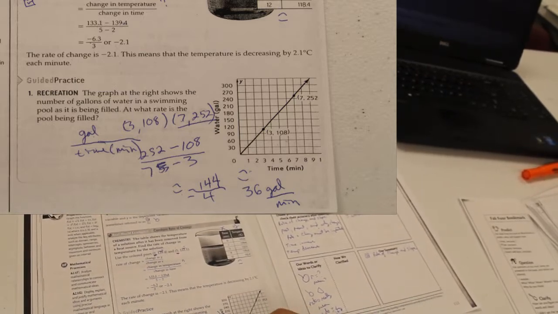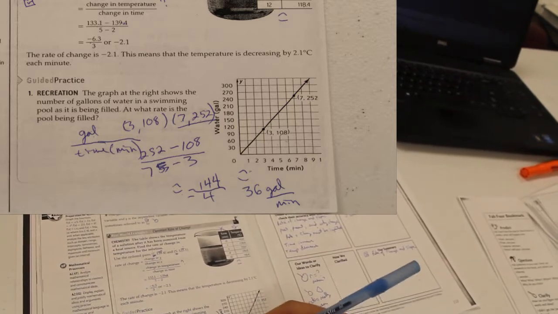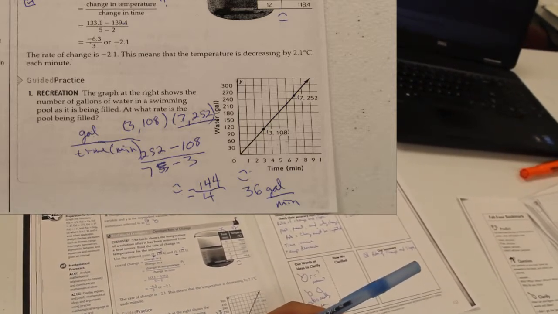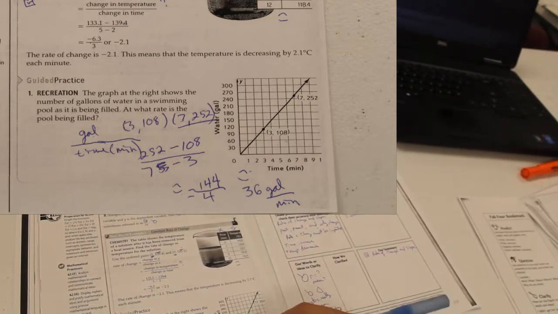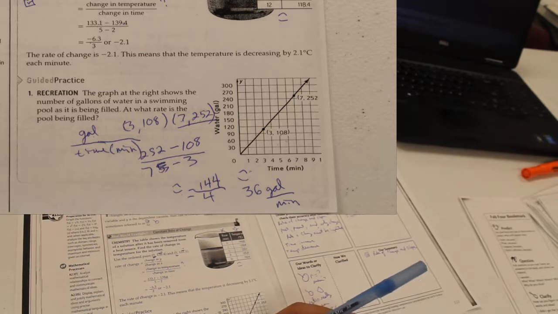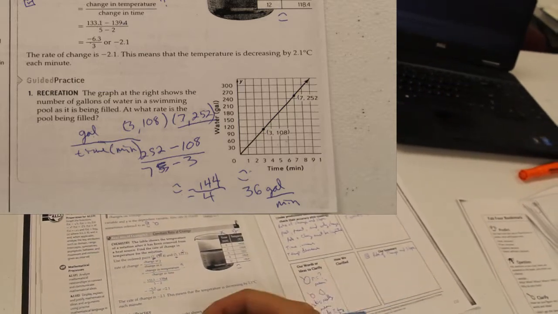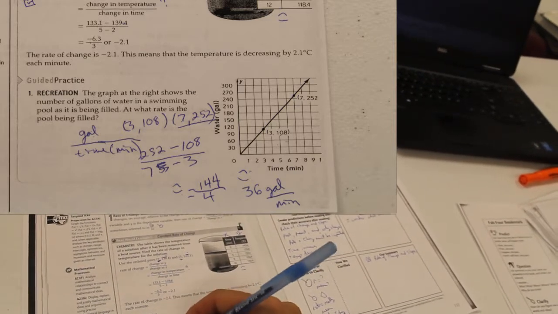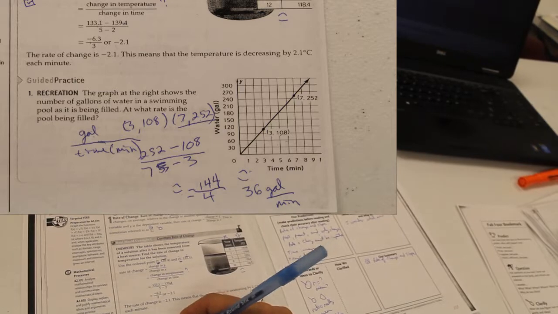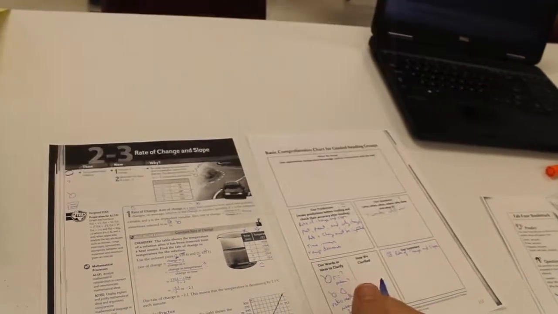That's my prediction, and we will check it, and we will find out that that's correct. 144 divided by 4 is 36. 36 gallons per minute. Gallons per time, which is gallons per minute. Gallons changing over time. Interesting.